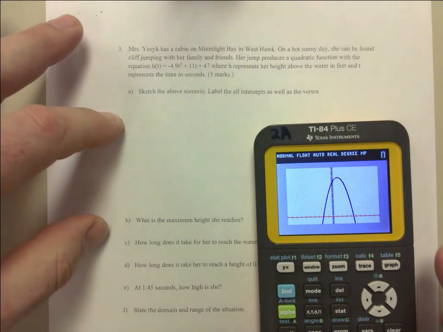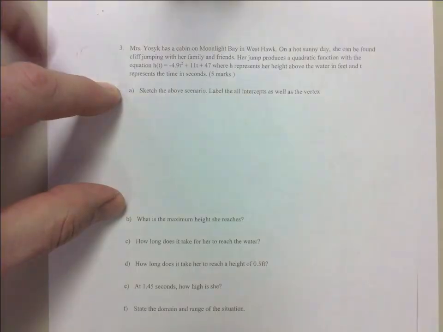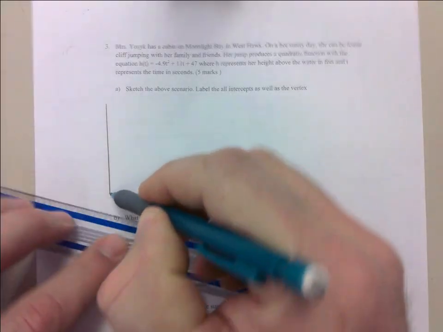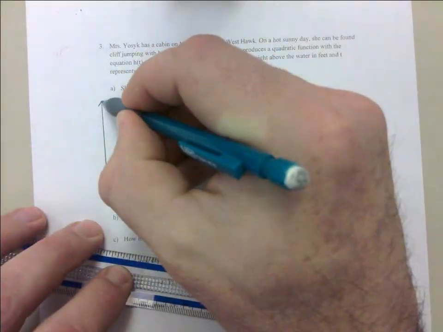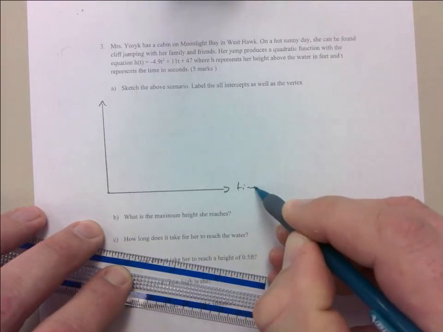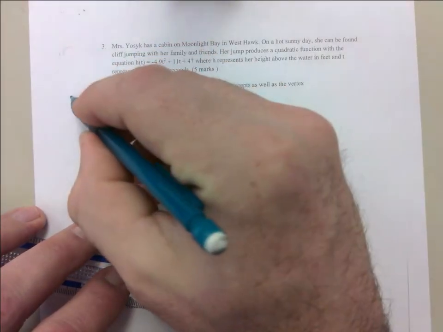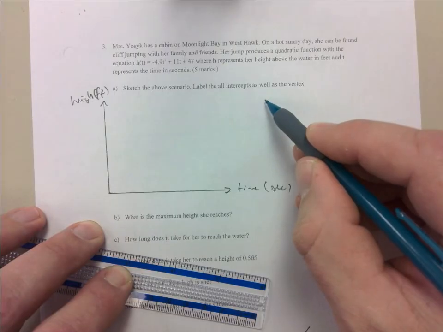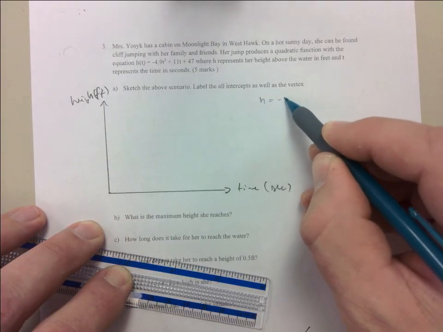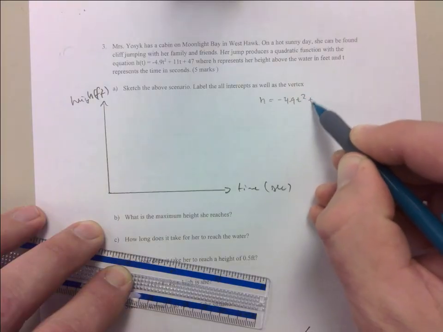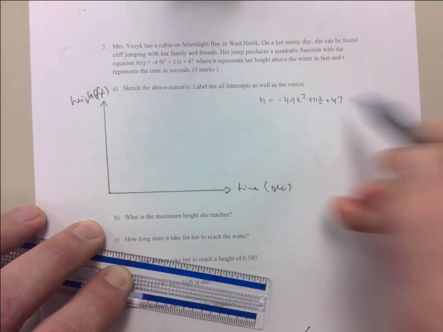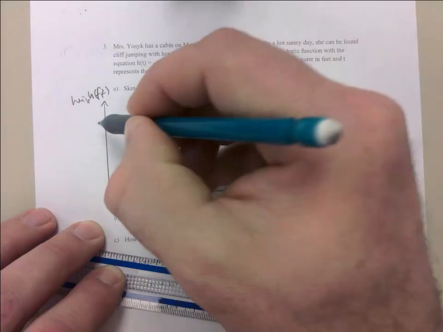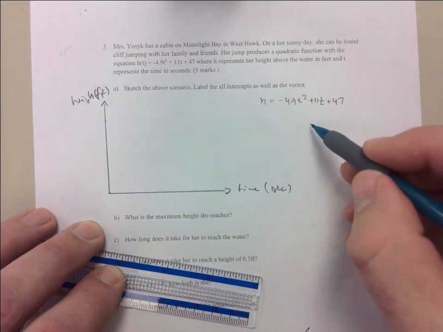Sketch the above scenario. Obviously, for sketching purposes, please use a ruler, right? If I don't give you a grid. But we would have time, and time is in seconds, and this is height in feet. Get that out of the way, and also put the equation somewhere, and then you don't have to worry about labels. Okay, so you've got that. In terms of my points, I want to find the x-intercept, the y-intercept, and the vertex. I'm going to find that, okay?